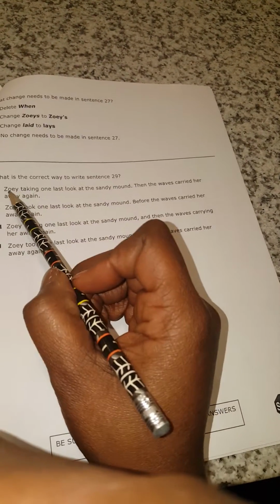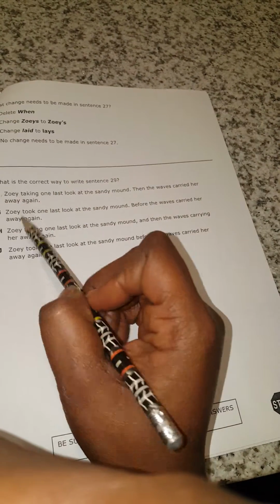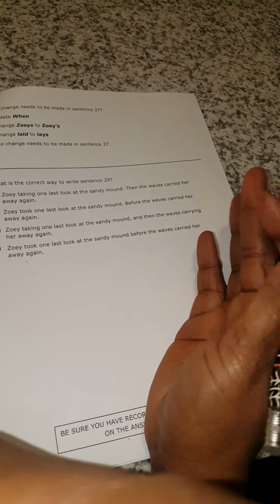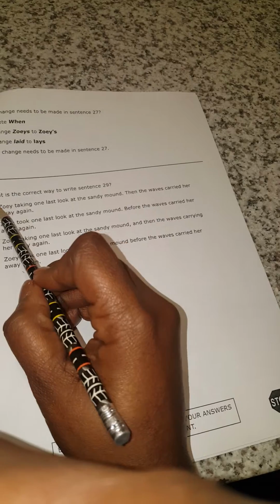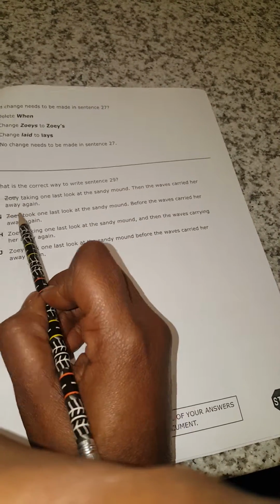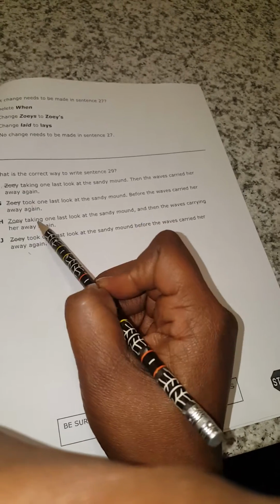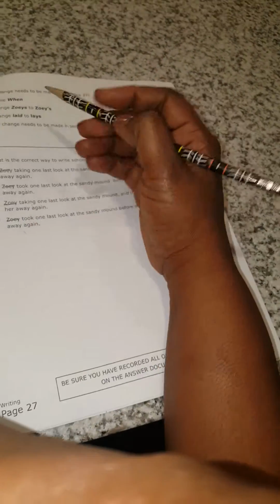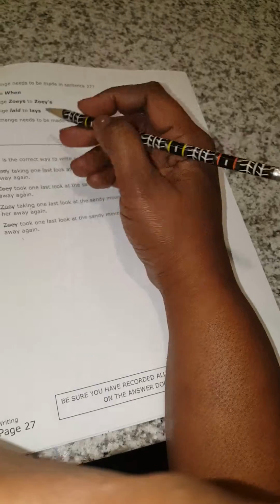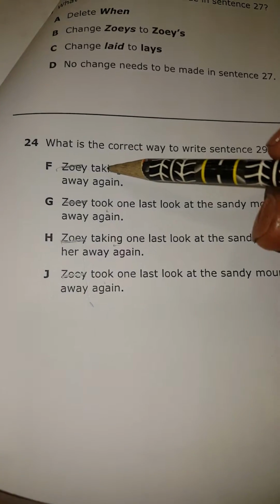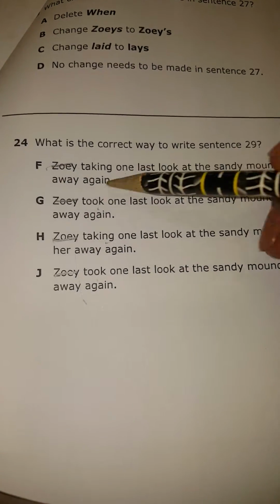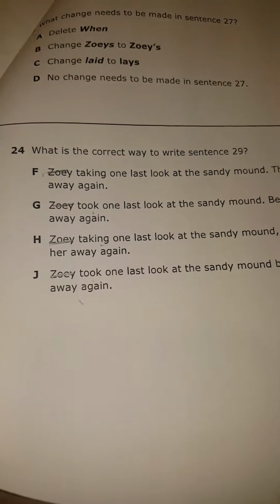Ready? Yes. This doesn't give me an option to make no change, so I don't even have to go back and read it. Zoe. Taking, took. Okay, let's pause right there. Second word. Is it Zoe taking one or Zoe took one? Which one makes the most sense?